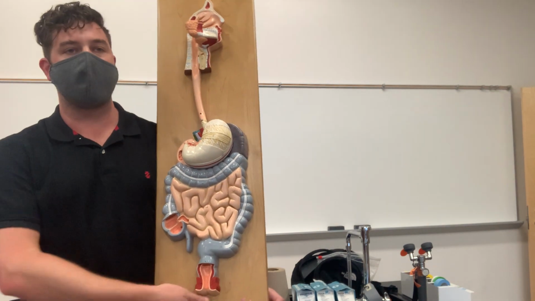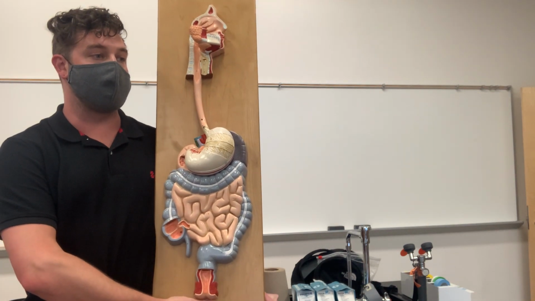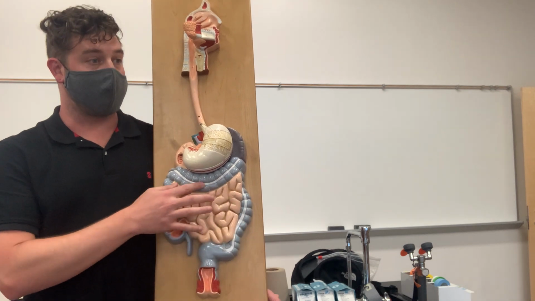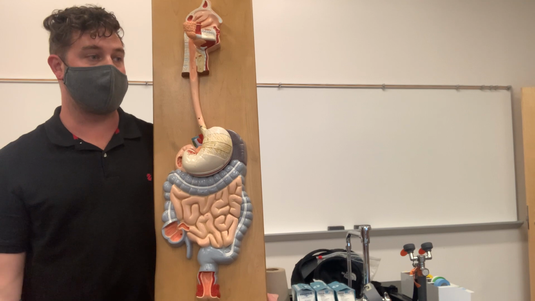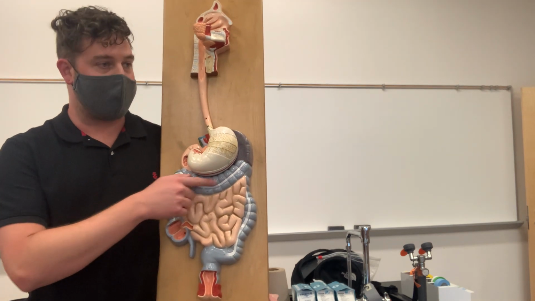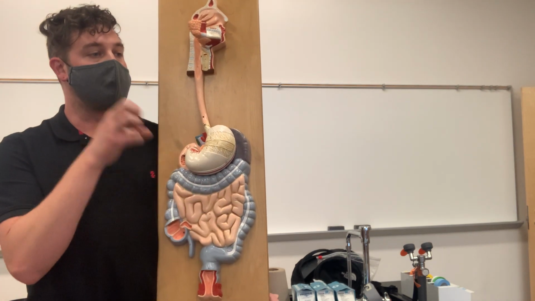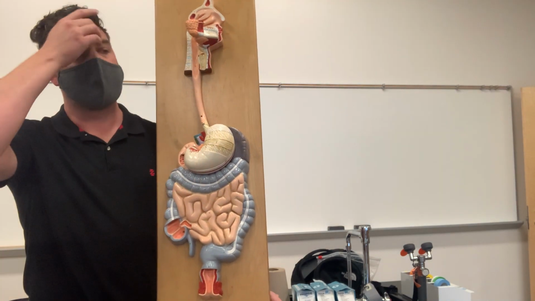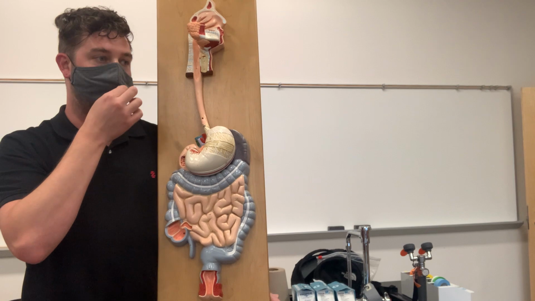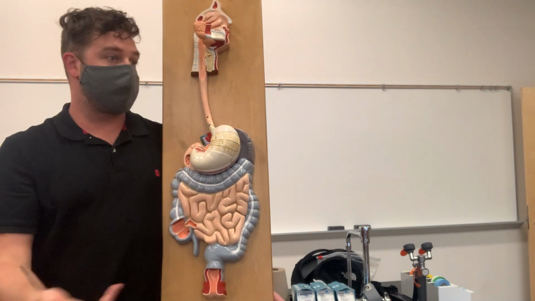Low fiber diets: if you don't have enough fiber in your diet, then fecal matter moves slower, you don't defecate as much, and you tend to be more constipated, because the longer fecal matter sits in your large intestine, the more water gets drawn out of it, and so the harder it becomes to defecate. So insoluble fiber is a really good way to make sure that things just keep moving.